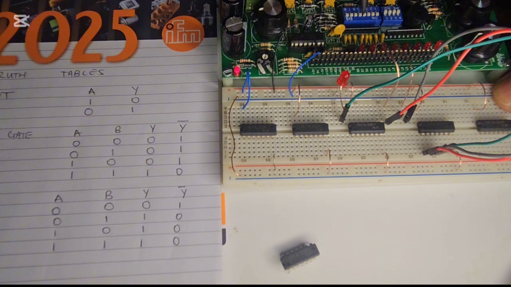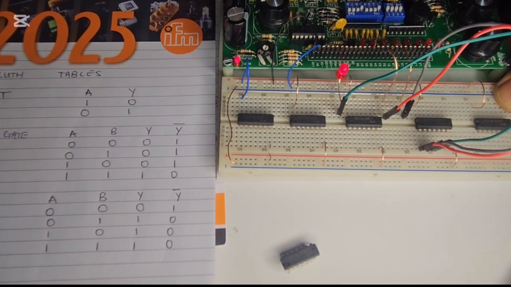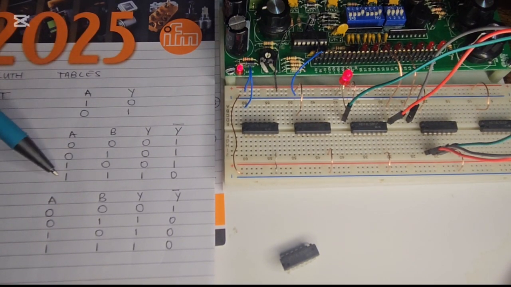Try to switch the second switch. If we do this one, again, a 1 and a 0, I'm still getting a 0. But if both inputs are on, which is a 1 and a 1, I'm getting a 1. So this matches the circuit again.